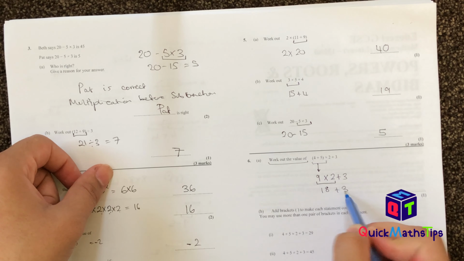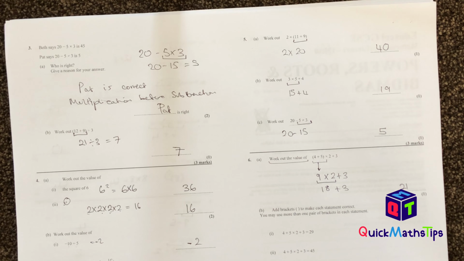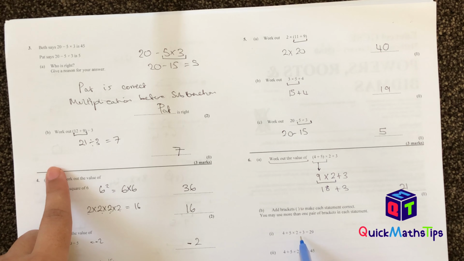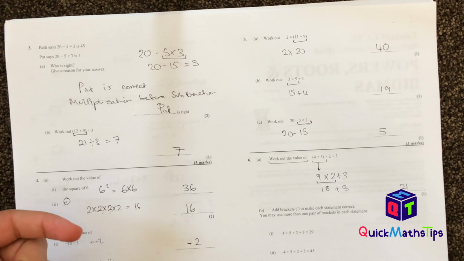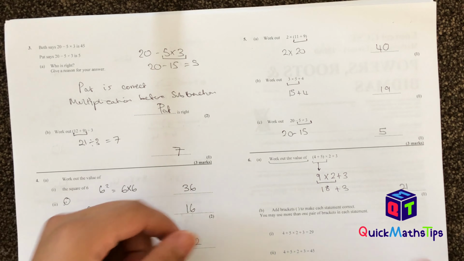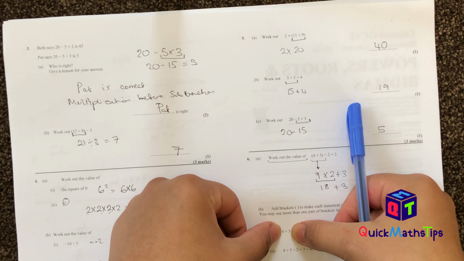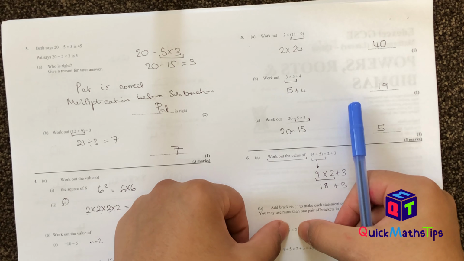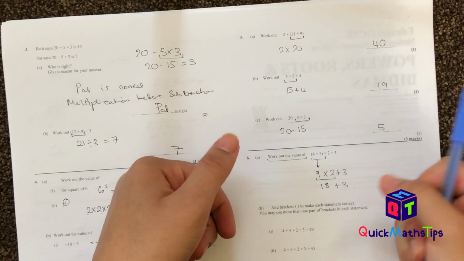Lastly, it says add brackets to make each statement correct. You may use more than one brackets to make the statement correct. Okay, so this is 4 plus 5 times 2 plus 3 gives me 19. If I work that out, I'm going to use a little bit of trial and error in my head. If I put 4 plus 5 into my brackets, that would give me 9. If I did 9 times 2, that would give me 18. 18 plus 3 will not give me 19.